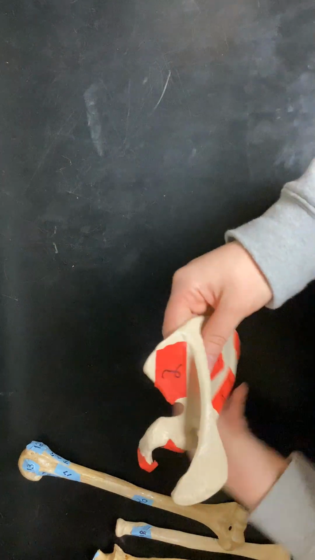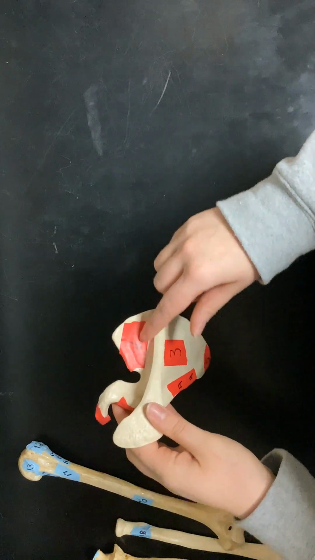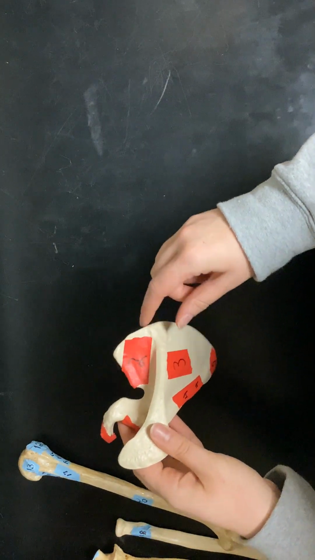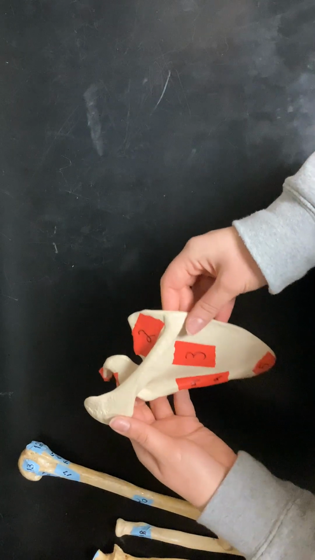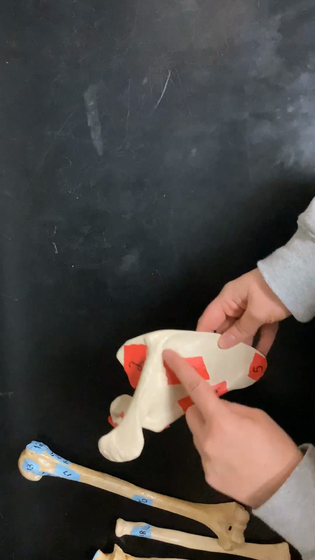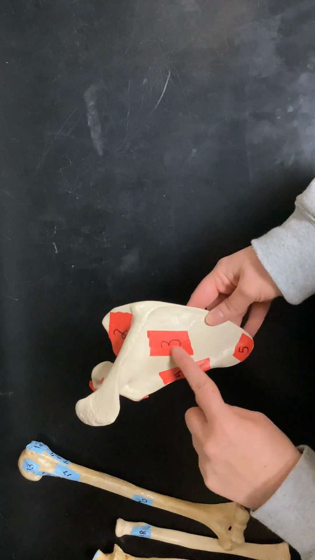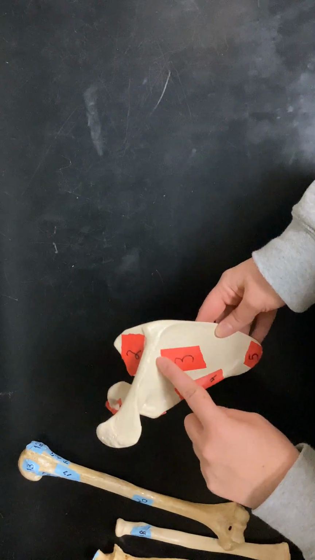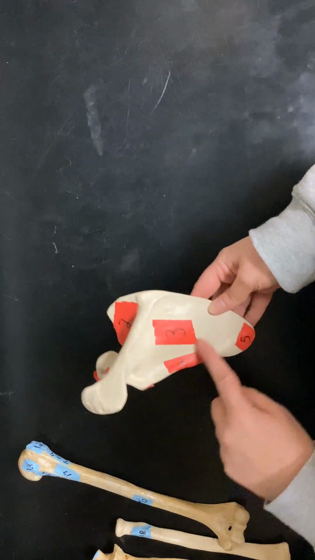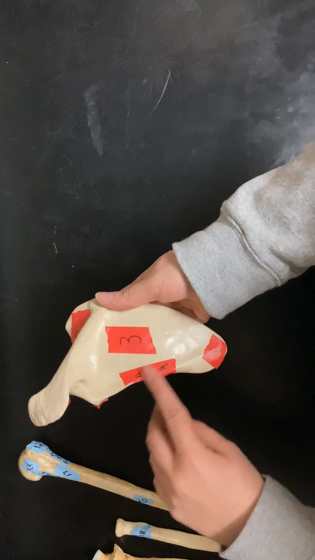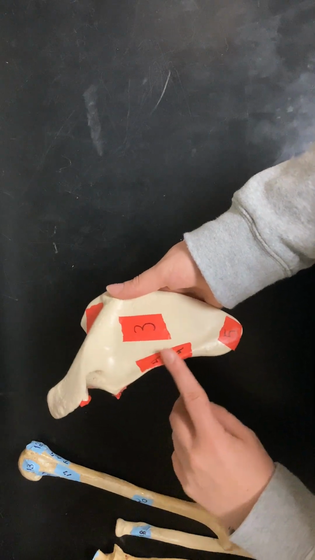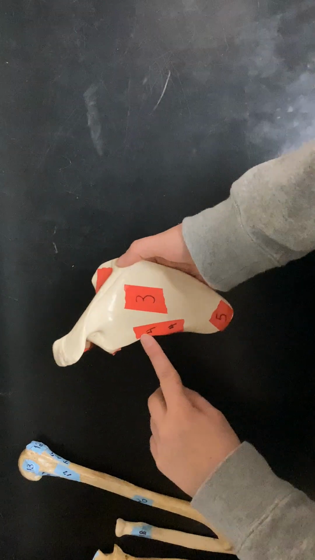Now we're on the scapula. Number 2 was supraspinatus because it's originating on your supraspinous fossa. We are posterior here. 3, infraspinatus because it's originating on your infraspinous fossa. 4 was teres minor because we are on the middle part of the lateral border.